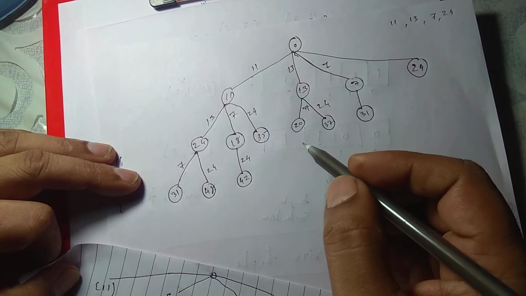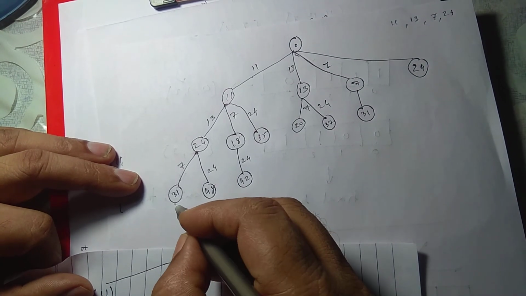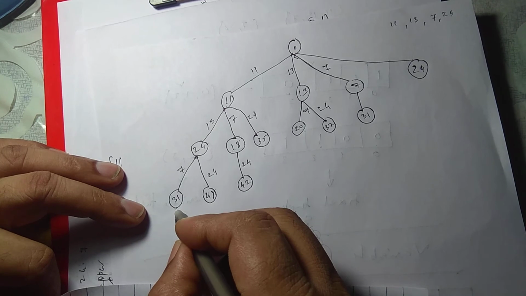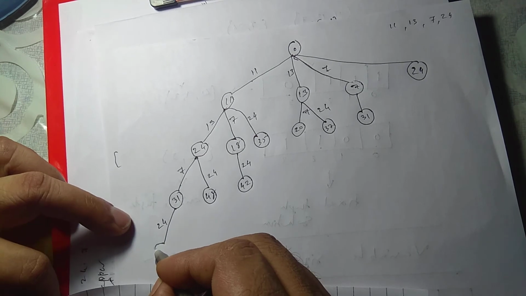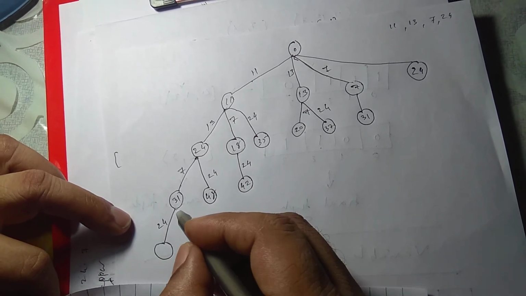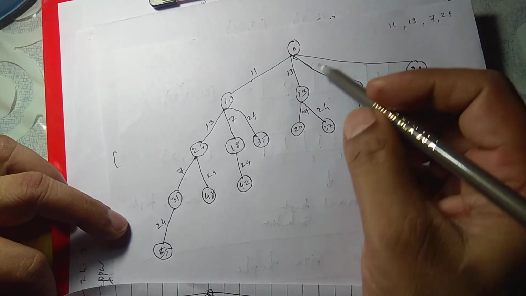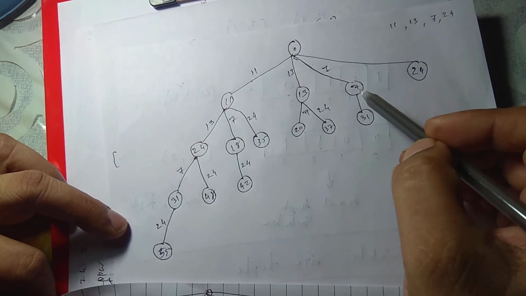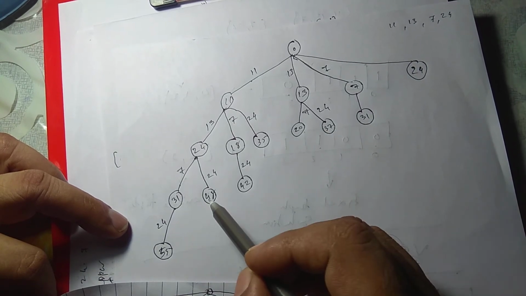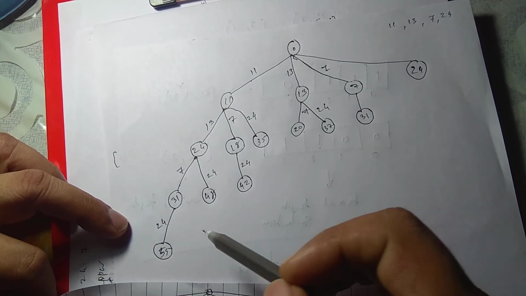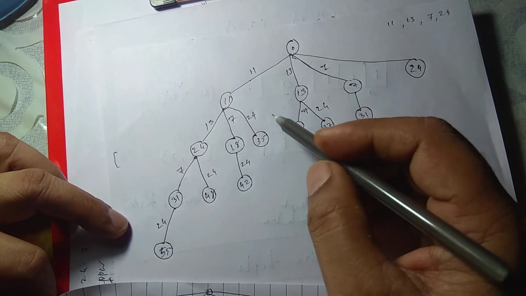With 24 there is nothing. Then we will consider the next level, that is 4 element subsets. So 31, what is remaining? 24 is remaining to consider. We are getting a sum 31 plus 24, 55. How many nodes? 1, 2, 3, 4, 5, 6, 7, 8, 9, 10, 11, 12, 13, 14, 15. One is missing.